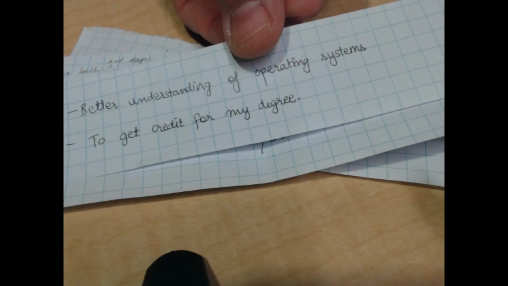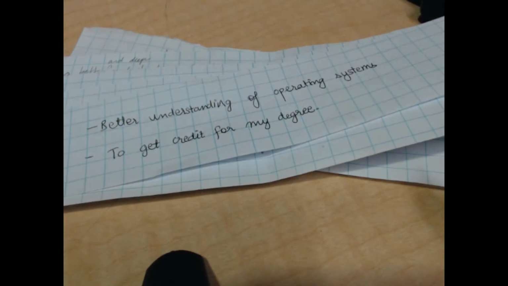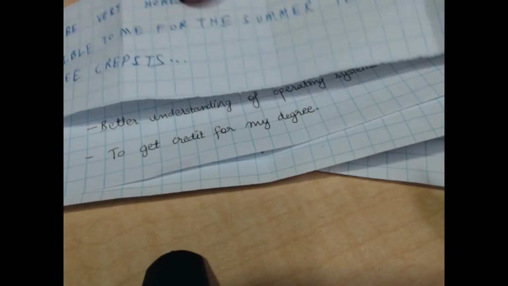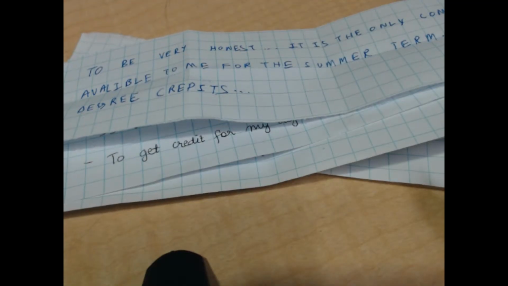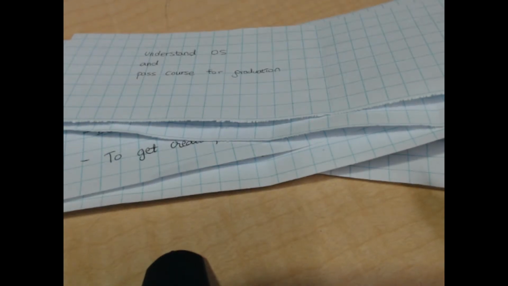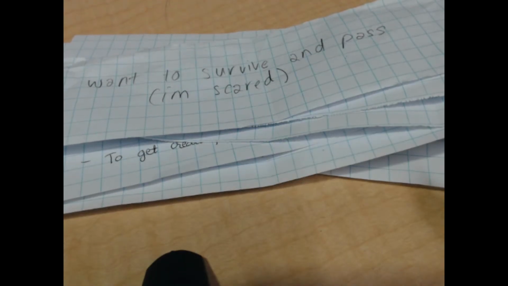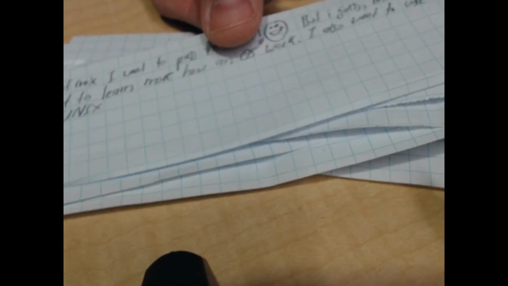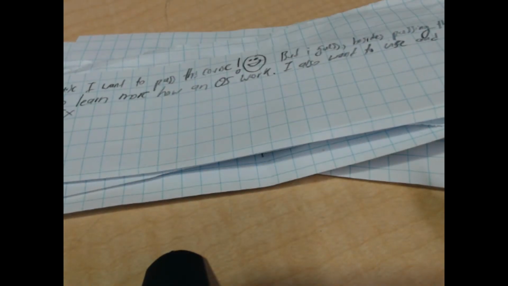There were a few people that wrote stuff like this: better understanding of operating systems, get credits, get an elective checked, pass the course. This one is a little less optimistic: I want to survive and pass. This one is, I think, more optimistic in that they want to pass the course, but there's a giant smiley face there.